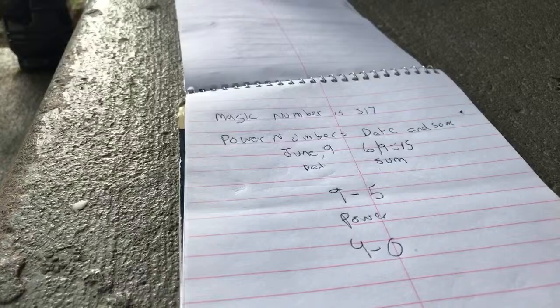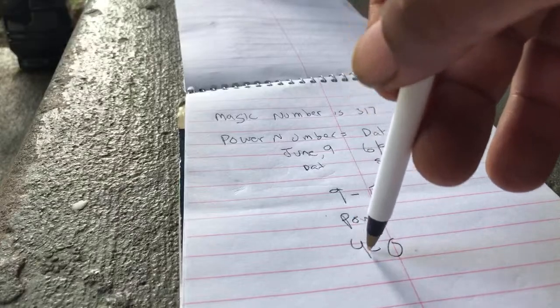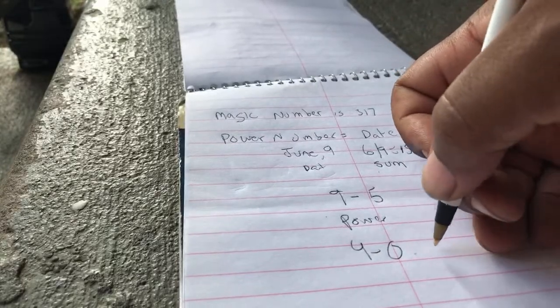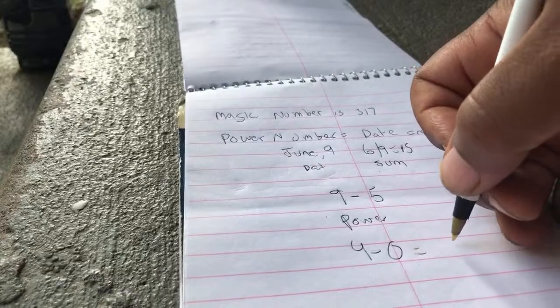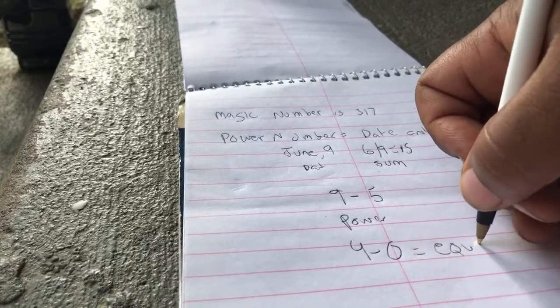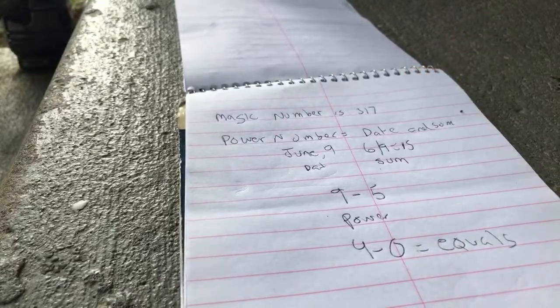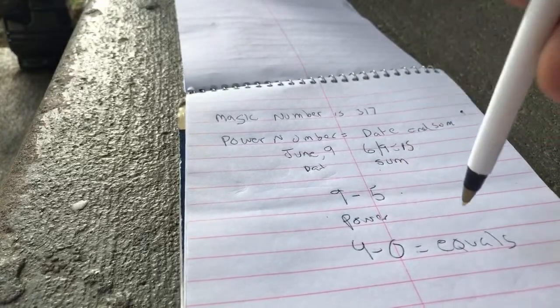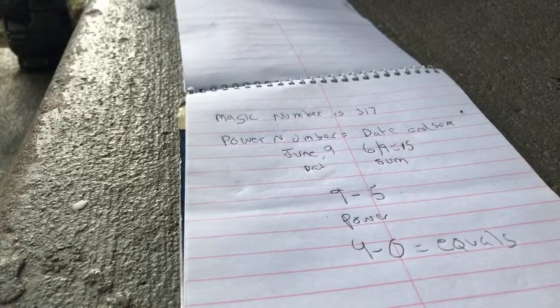But you don't mark these numbers on your board. You don't mark your mirror numbers on your board. These are only the equals. You can use these as equals.